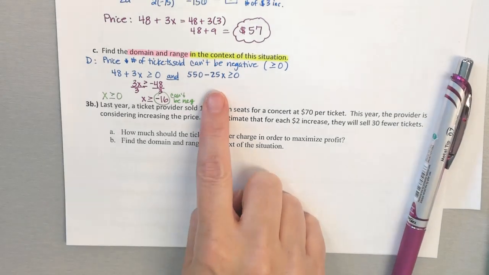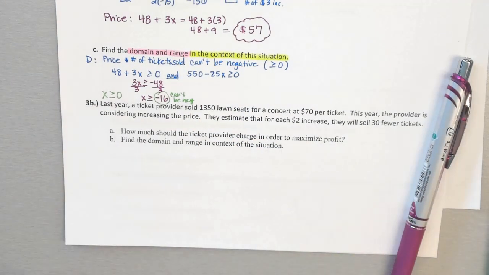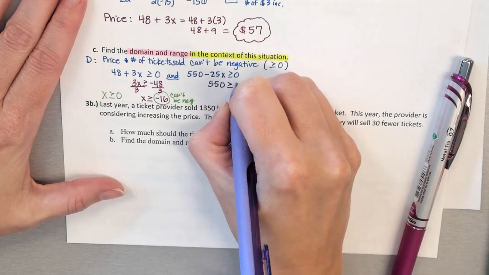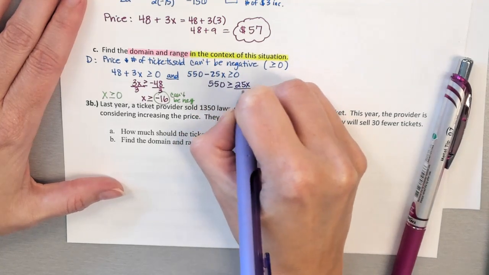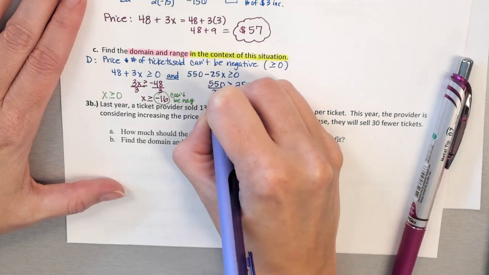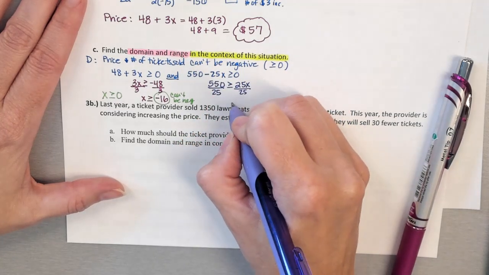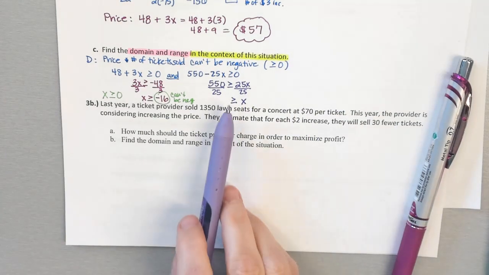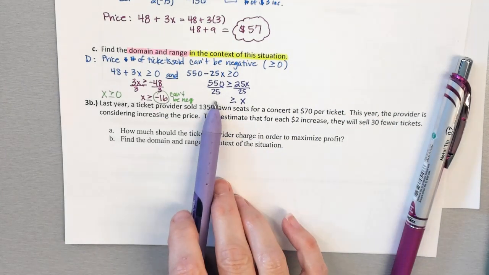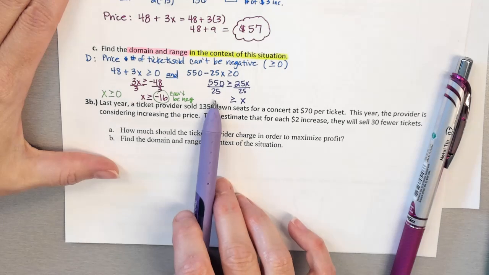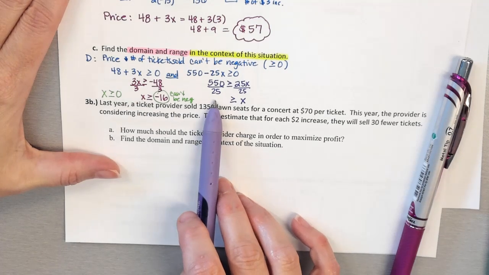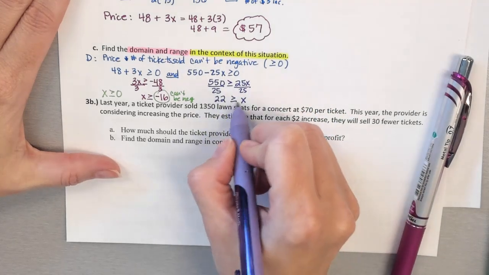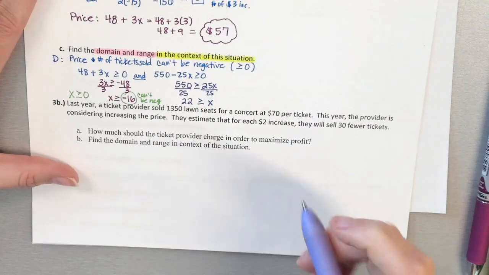Okay, and then if we solve over here, I would add the 25x over. Again, that's just to keep whatever's in front positive. And then Z, what did you get on this side? 22? Okay, so then these are our two situations here.